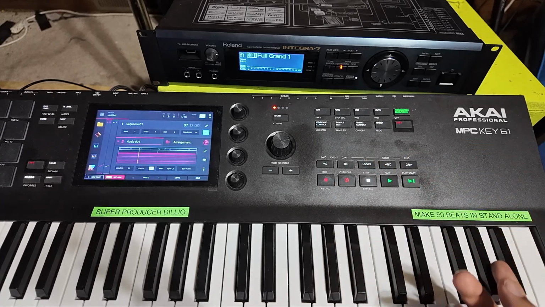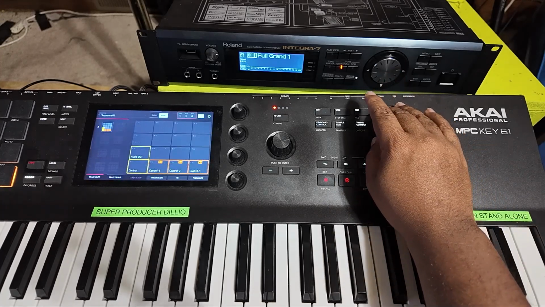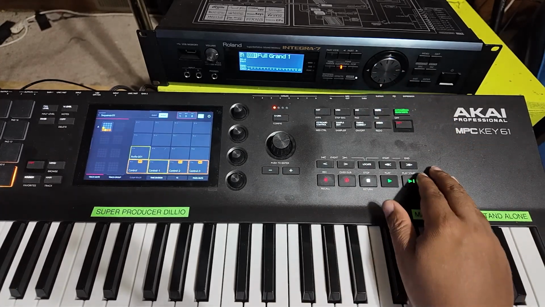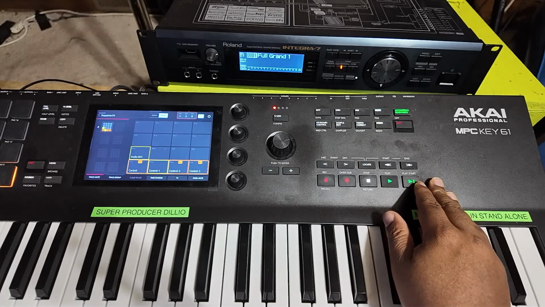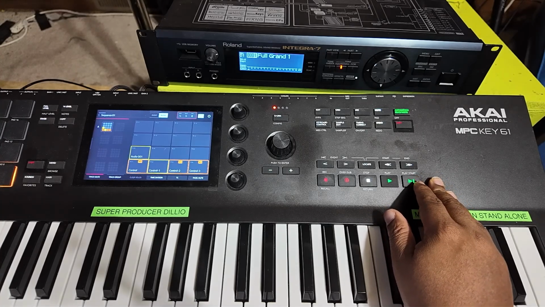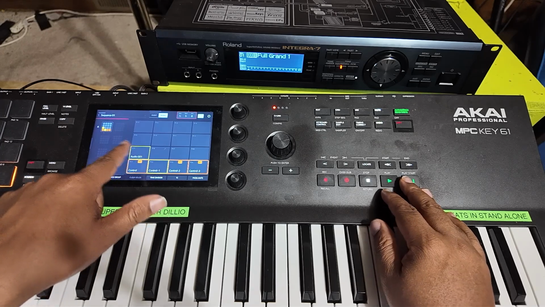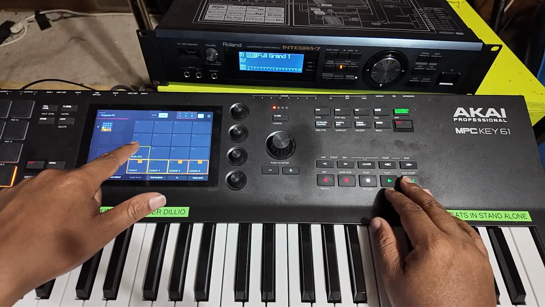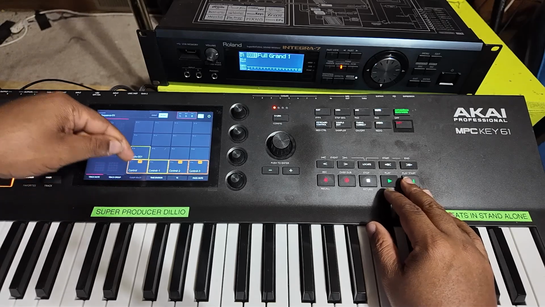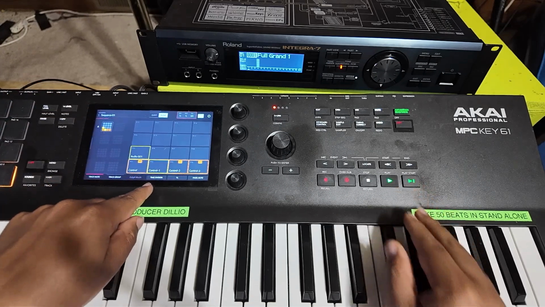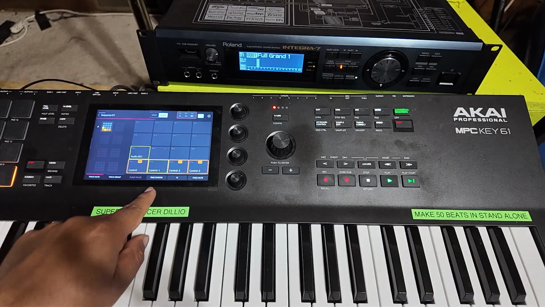Okay, that's done. I can go back to mute and I can cut that track. Let's go to the next track. Now this audio track has that piano on it. The first audio track has the piano on it, and the MIDI is on this track right here. So let's go. That's my bass line right there on track 2.